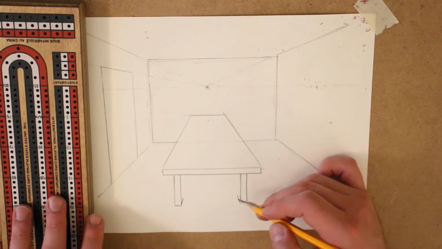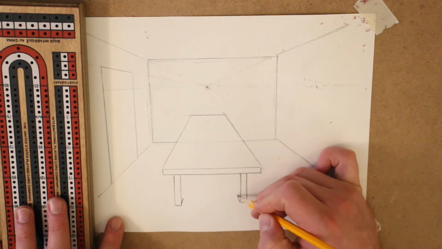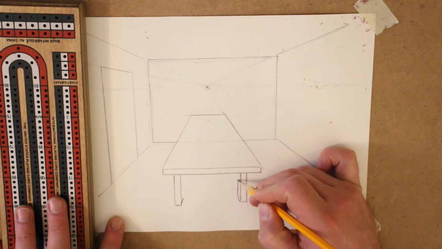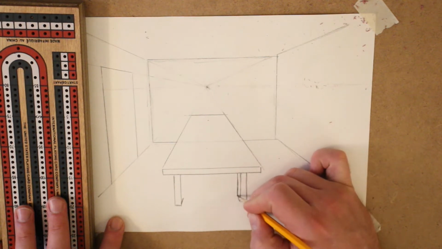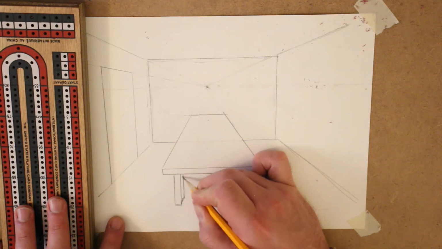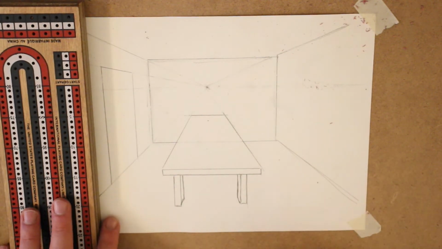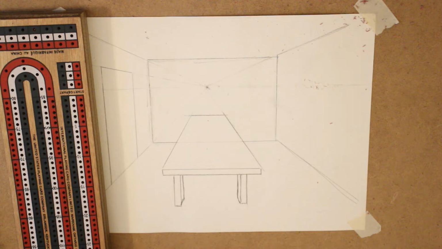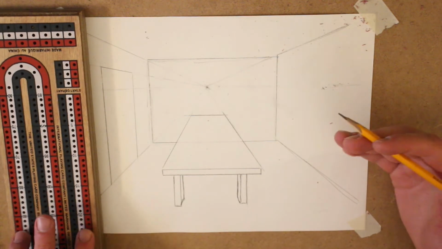Okay, and then these lines go up. And there we have the depth of our legs. Next we're going to be adding a floor.